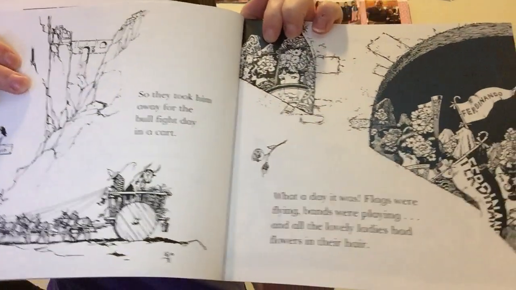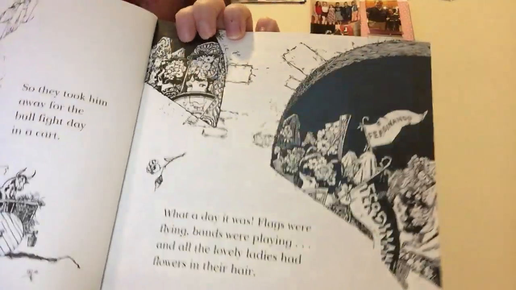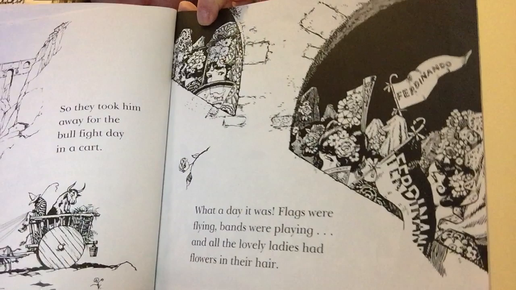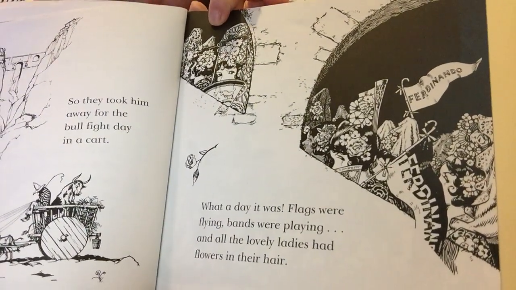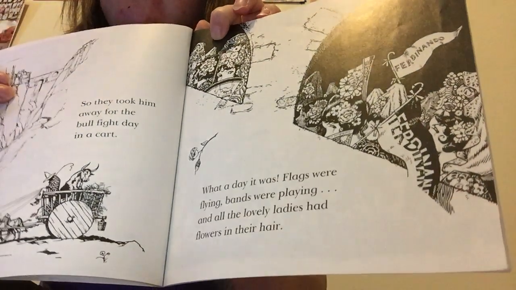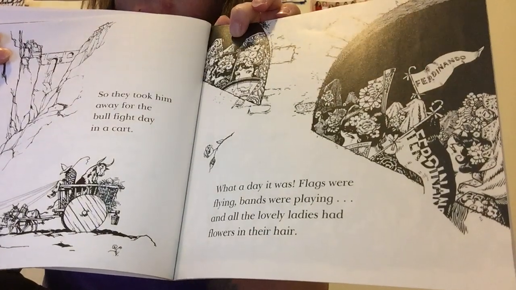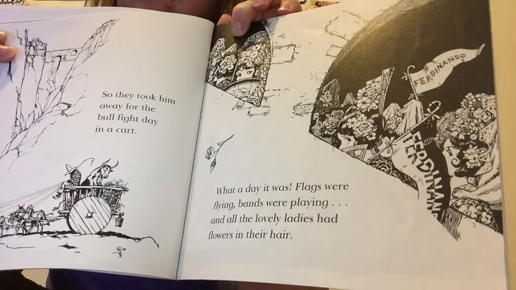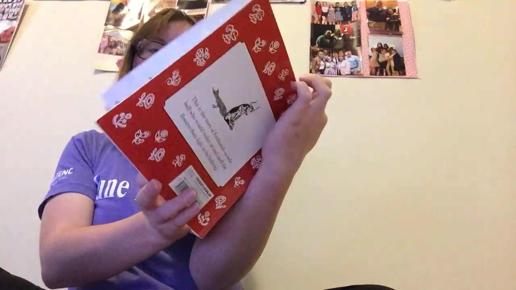So this is a better picture of what a bullfight looks like. It's kind of like a circular shape. All the people are watching from the sides. What do you think Ferdinand might do? Let's find out.